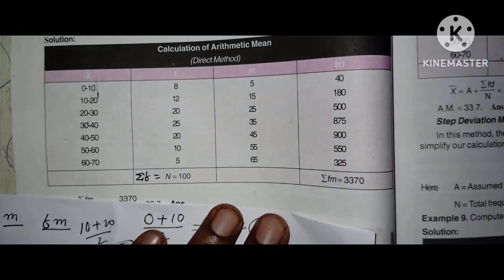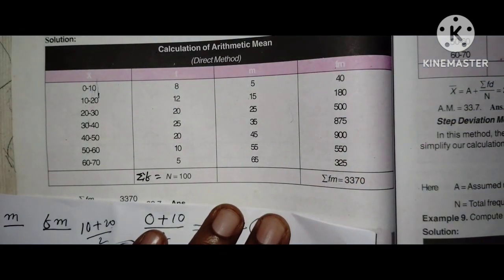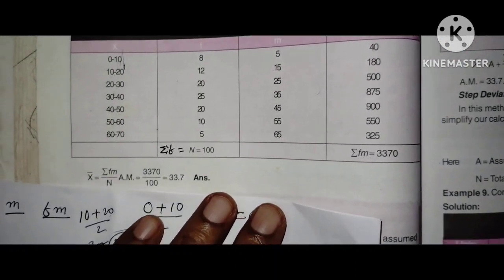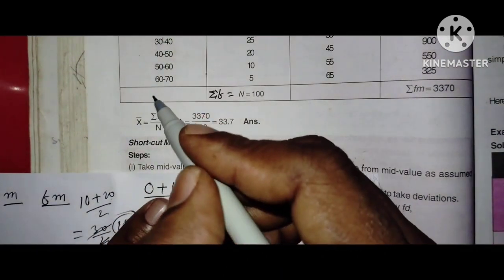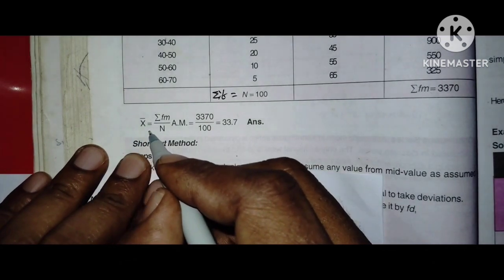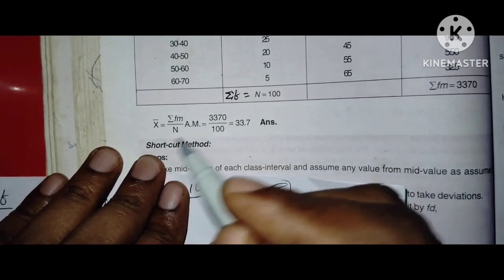Now you have to use the formula of the direct method to calculate the arithmetic mean. You are going to calculate the mean, right? Arithmetic mean, average, same thing.